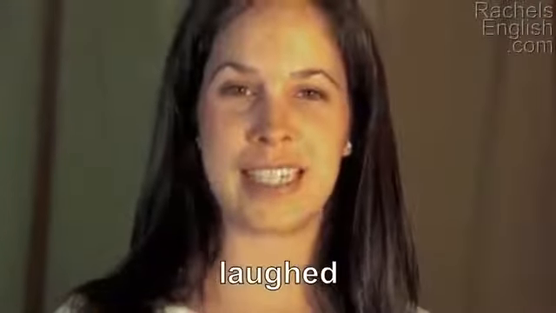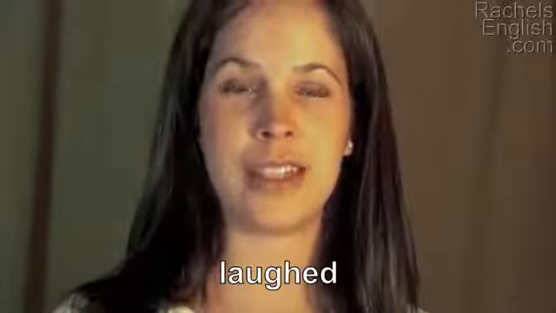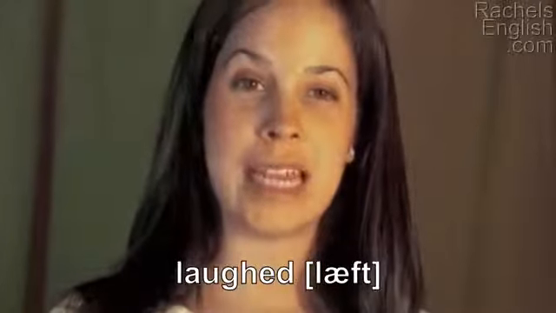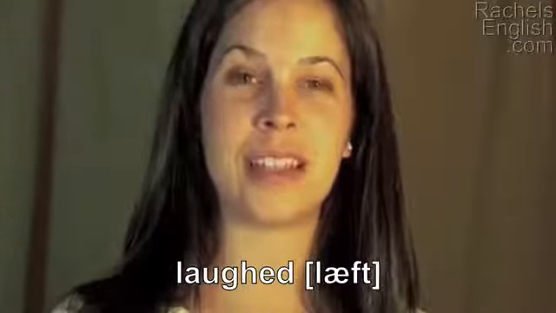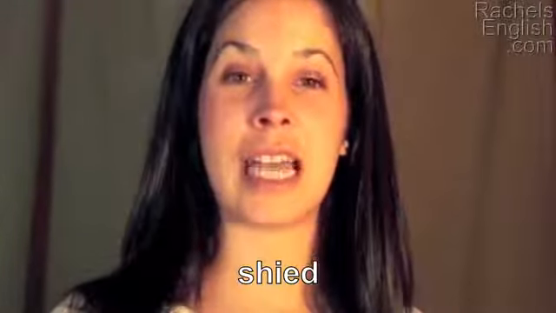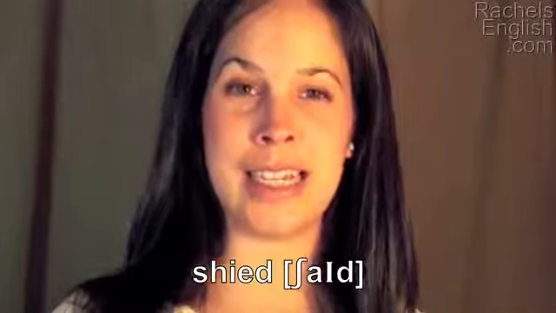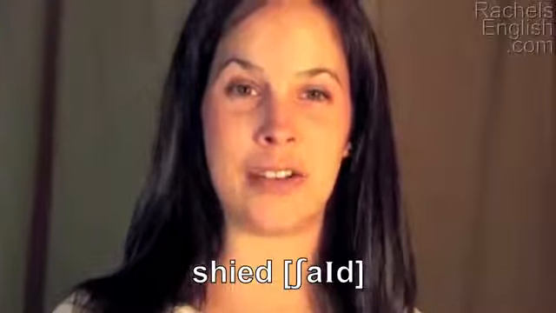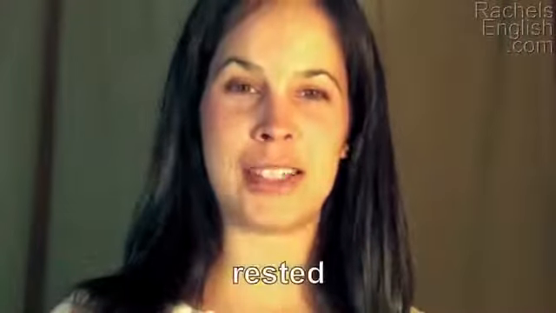How do you pronounce this word? The final sound in the infinitive is F, the unvoiced F sound. Since it's unvoiced, it is case 1, where the ED is pronounced as the T sound. Laughed, laughed. How do you pronounce this word? The final sound in the infinitive is the I as in by diphthong. Therefore, it is case 2, and the ED is pronounced as the D sound. Shied, shied.